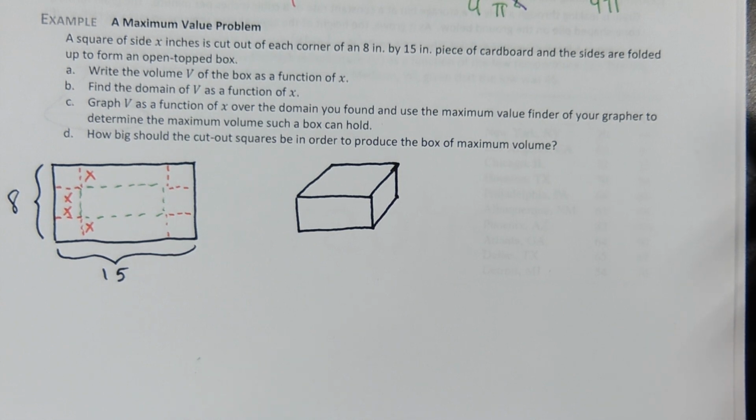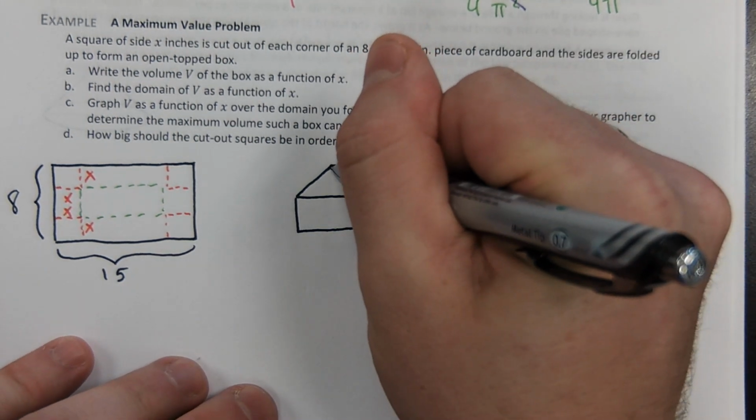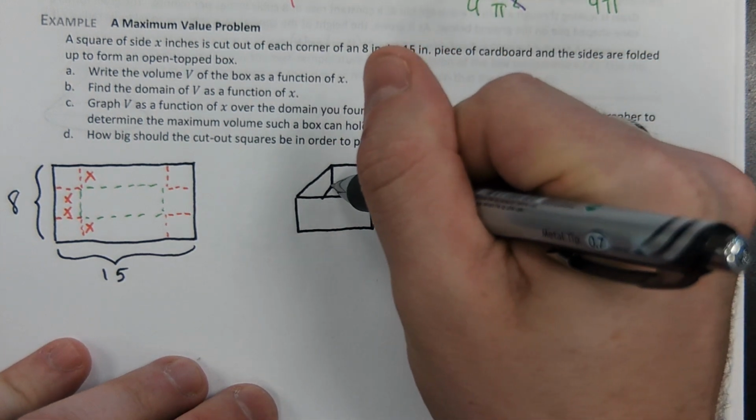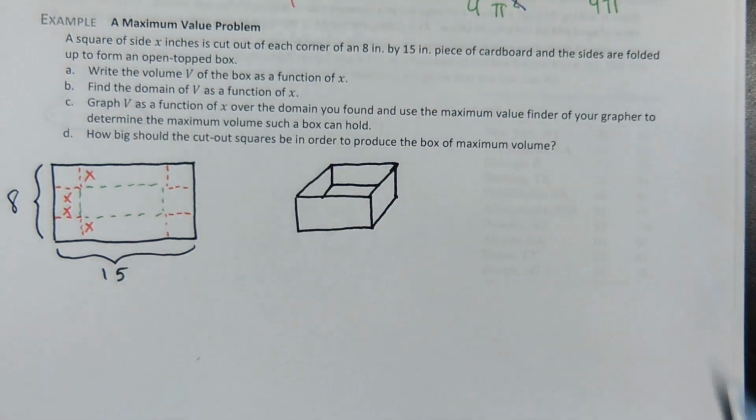Now, I could do the question just like this, but I want to be extra, and I want to show you that it is open-topped, which means I want to be able to see inside it. The way you can do that is you can do this. You draw a line, stop. There you go. Look, I can see inside my box.